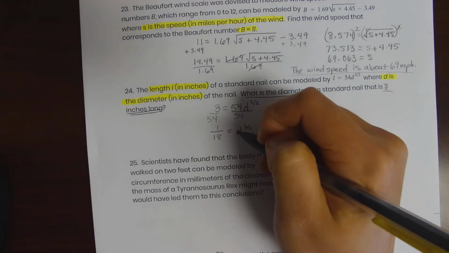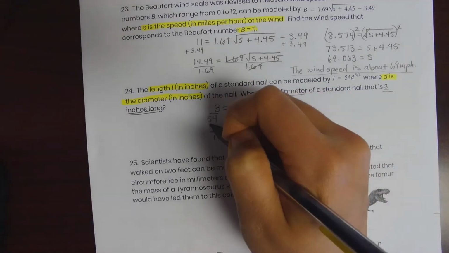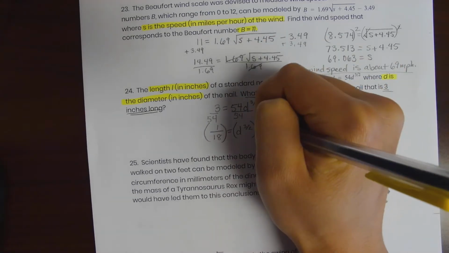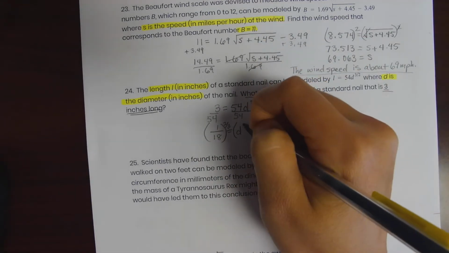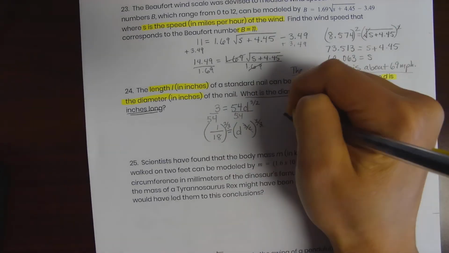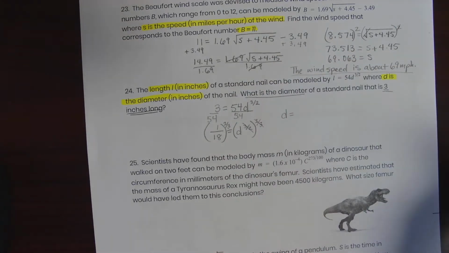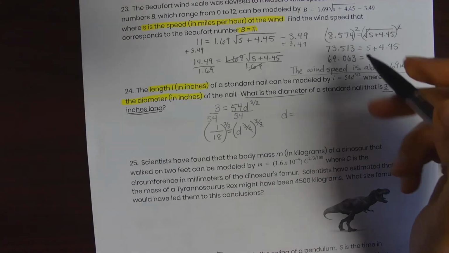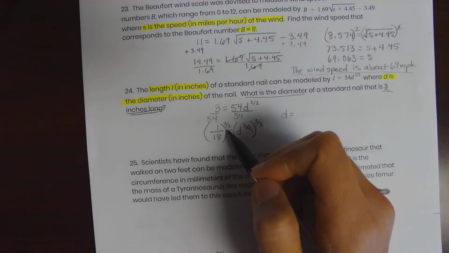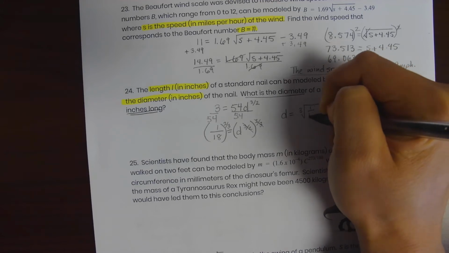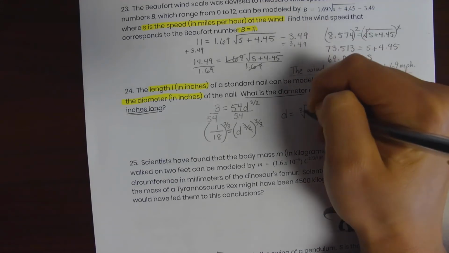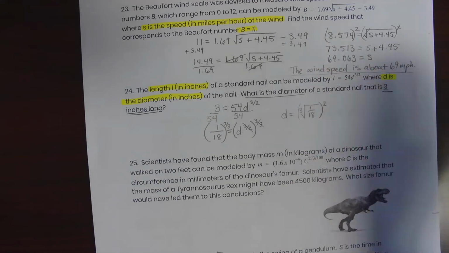And now I'm going to do the reciprocal of this exponent. So 3 over 2 reciprocal is 2 over 3, and 2 over 3. So here my exponents cancel out. I'm left with D equals 1 over 18 to the 2/3, so I'm going to write this as a radical. This is the third root of 1 over 18 raised to the second power.